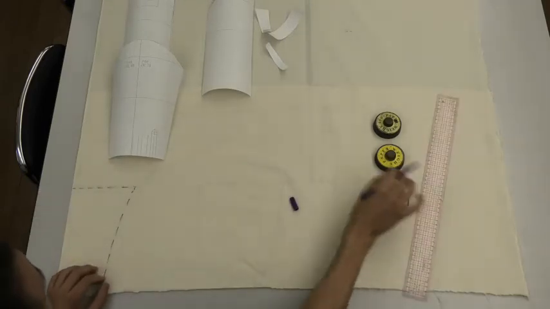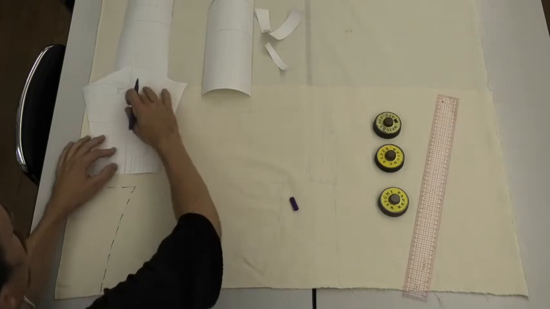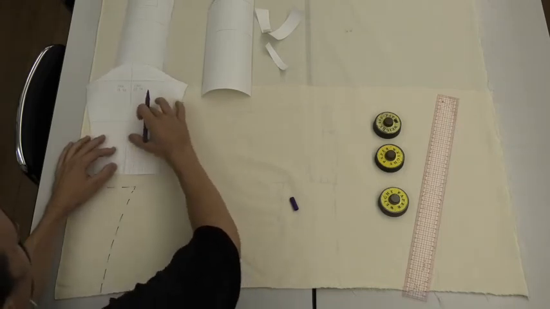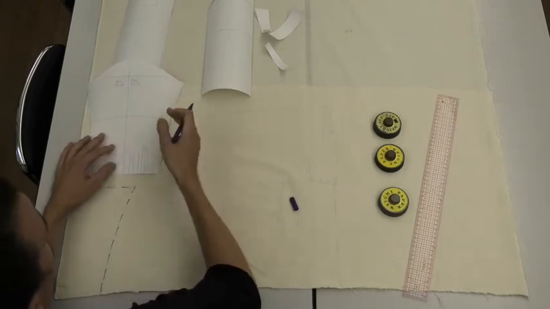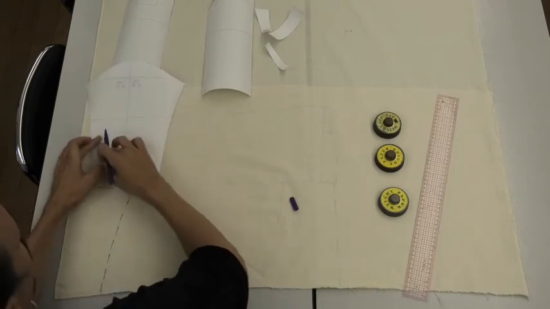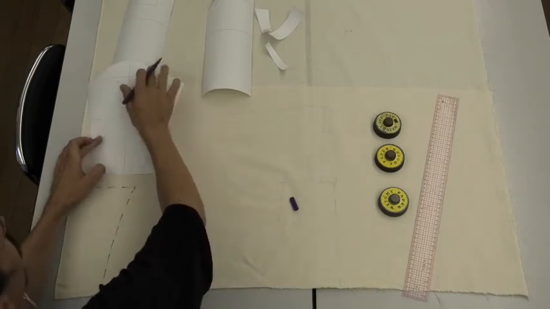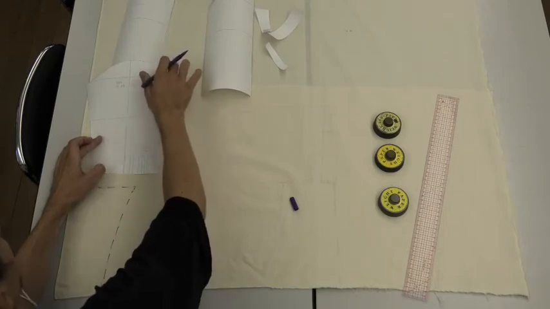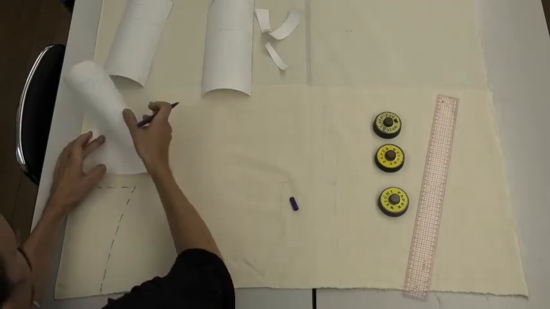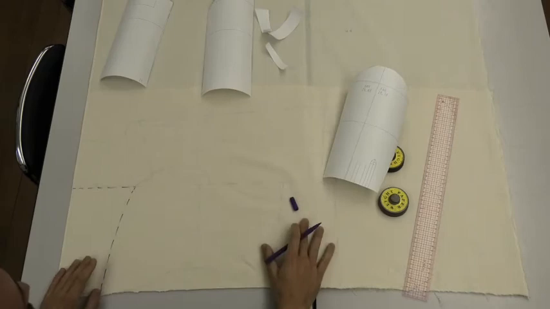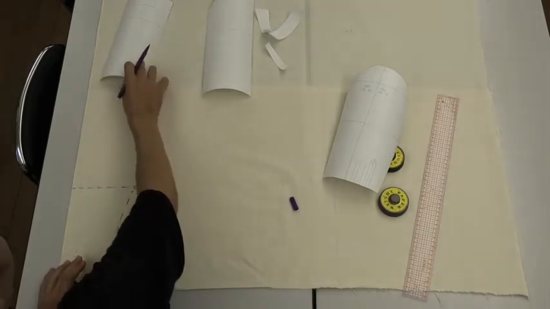Now I've worked with that part, so I can forget it. I still have to place the left part and the top part, but we are going to see that later. Then maybe I can take my front.